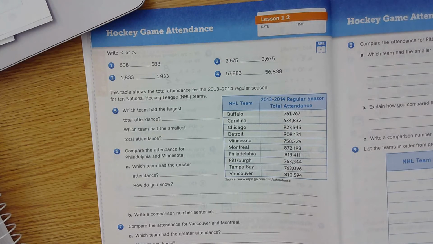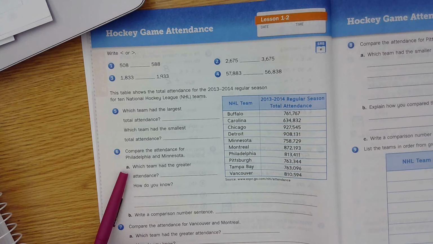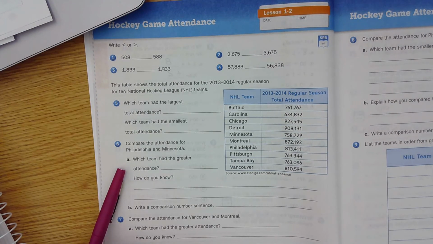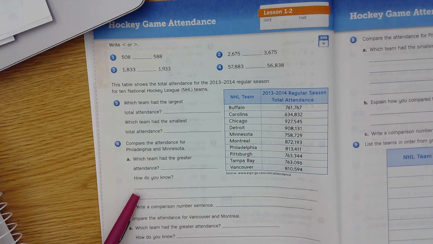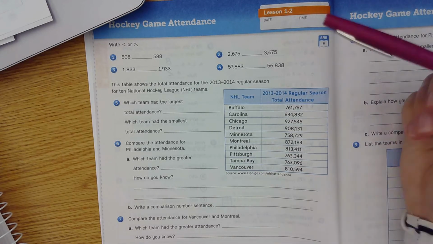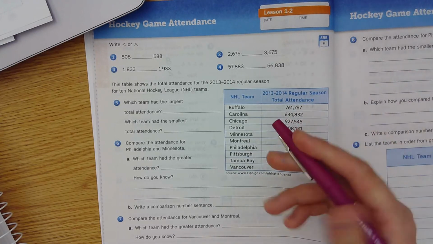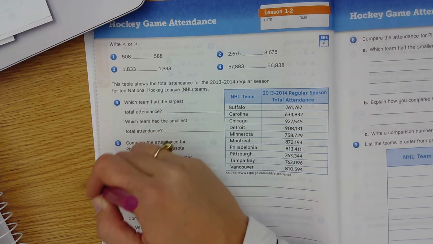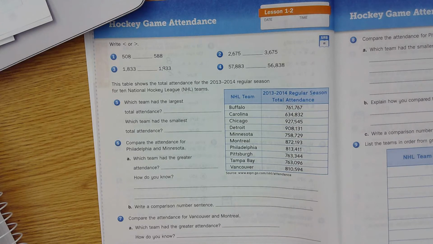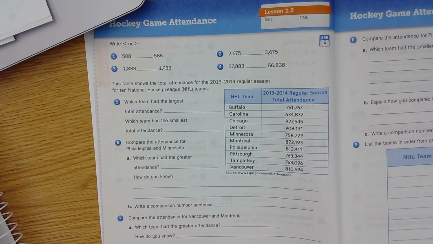And then after you do that one, it says compare the attendance for Philadelphia and Minnesota. Which team had the greater attendance? And how do you know? So I want you to prove it. So you would come over here and you'd find Philadelphia and Minnesota. You might want to write the totals down on the side or on a scrap piece of paper or highlight them, whatever helps you. And you pick which one was the greatest one and then let me know why. Okay, so you're proving it.